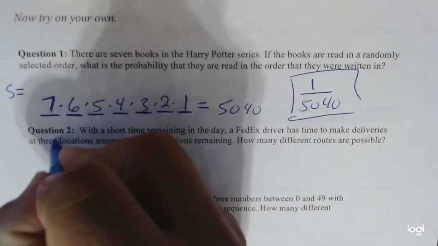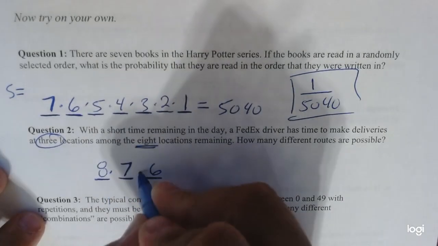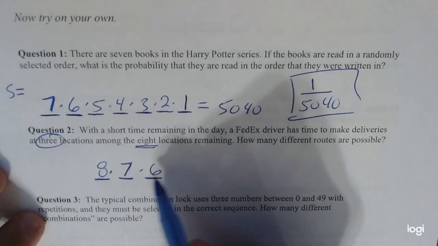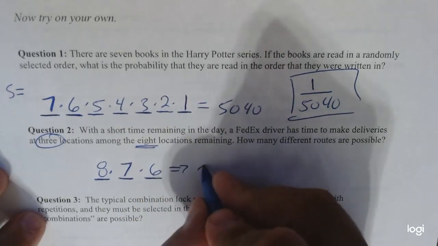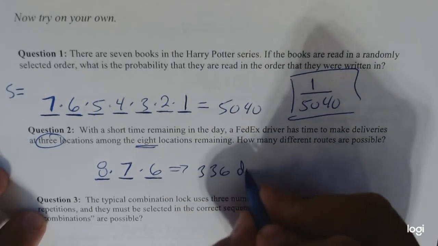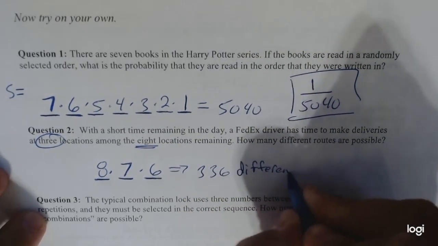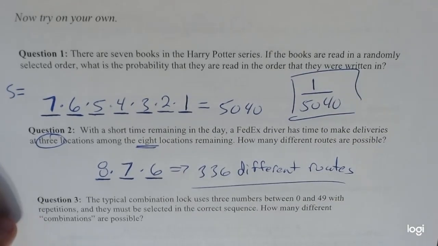Because I can only go to 3 locations, right? It's 3 houses. I'm not going to all 8 of them. I'm only going to 3 locations. So meaning that's all we want, 3 locations. These are the ones we can choose from. So now we just multiply, and this should give you 336 routes possible, or different routes. And there we go.